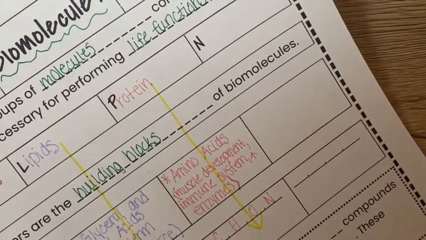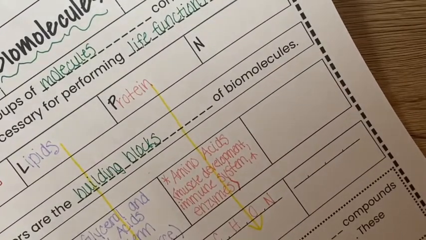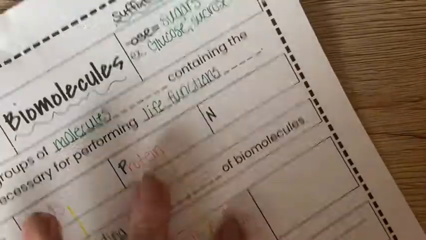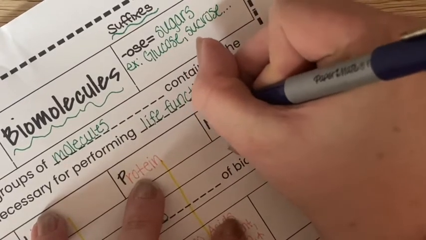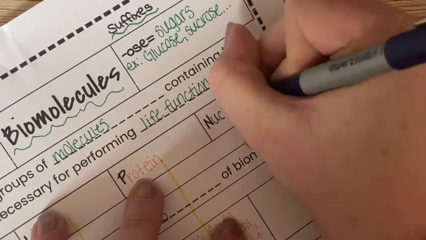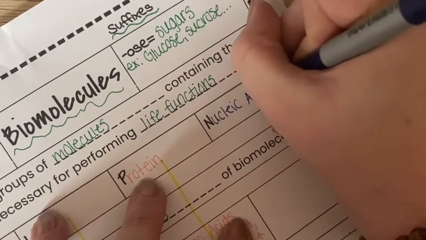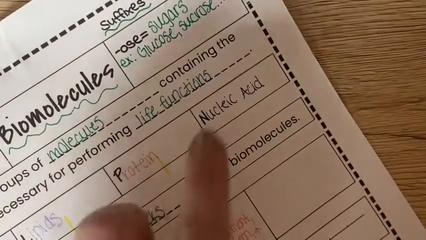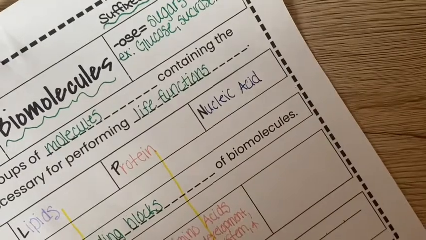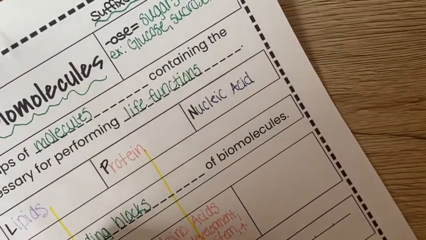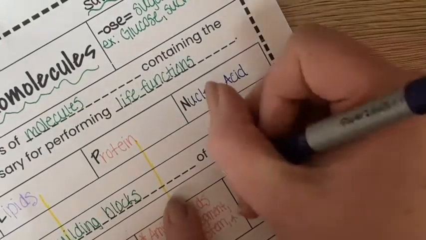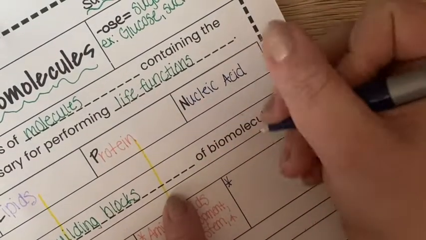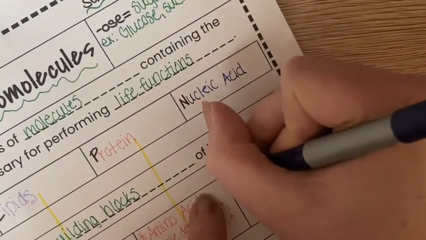So now, last but not least, definitely not least, we're going to talk about nucleic acid. Now, it's easy to remember what the building blocks of nucleic acids are because they start out as almost the same word.